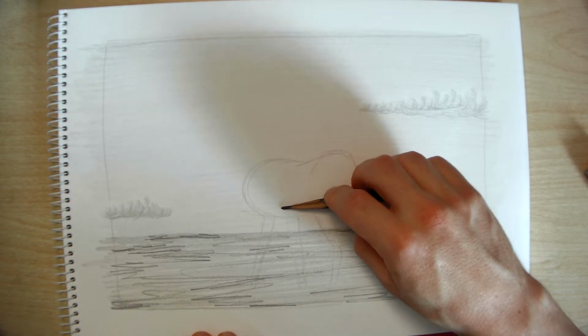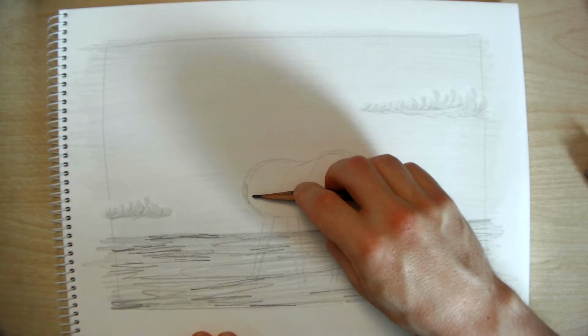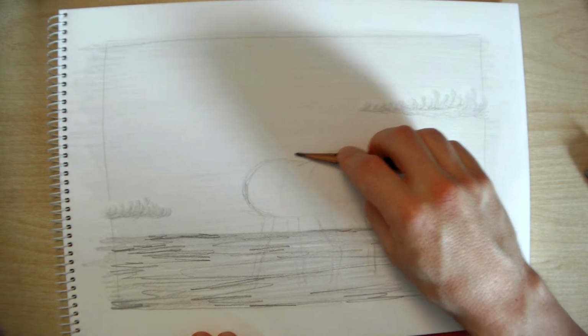Okay, there the rib cage pokes out a little bit, and here we've got the foreleg.